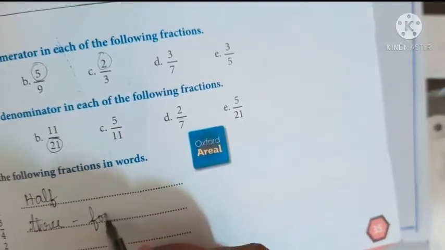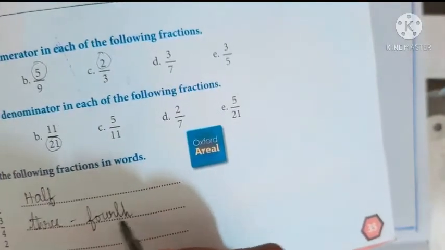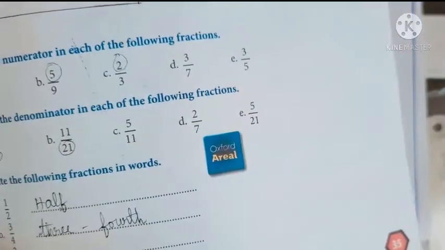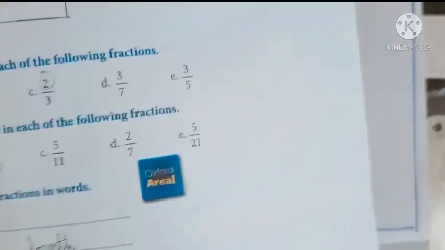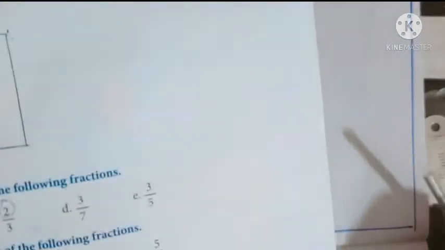3/4. F-O-U-R-T-H. Fourth. 2 2/5 I have written. Okay, I have said, isn't it? 2/5. 1/5. F-I-F-T-H-S. Yes, I think you can finish it along with me. Now you can go to the 6th one.